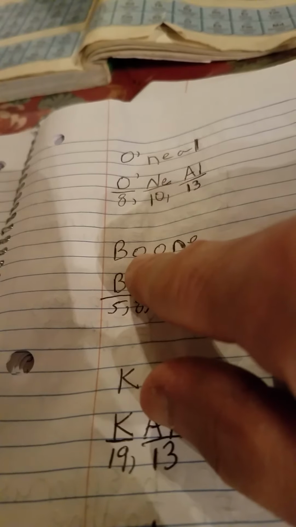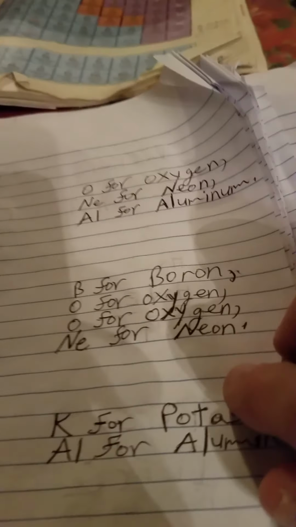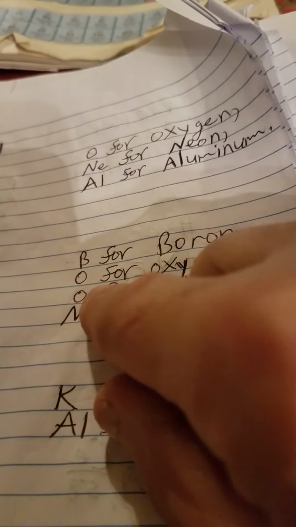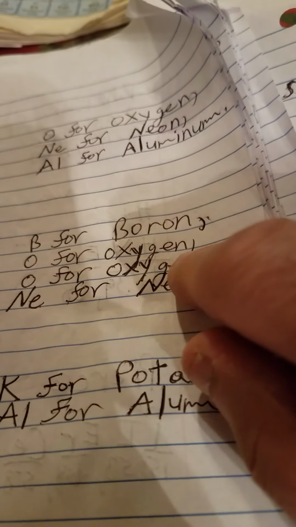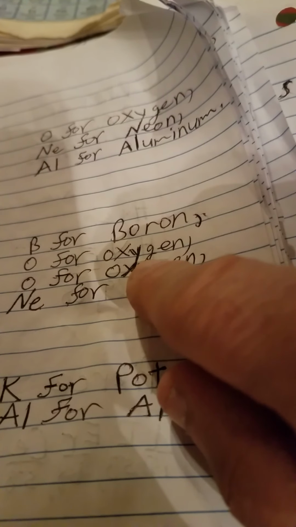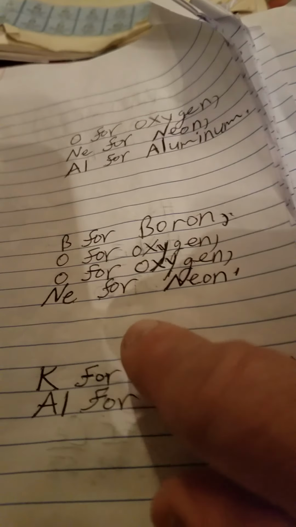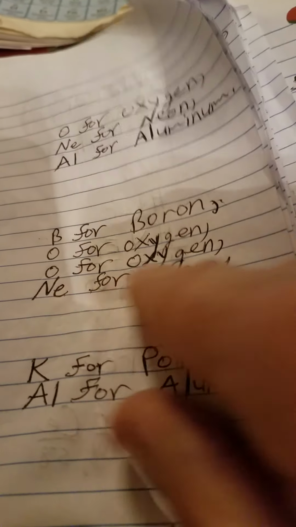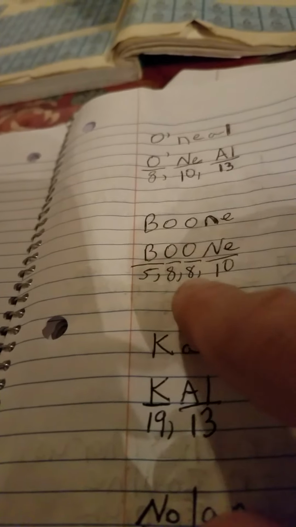Because we have it twice, a capital O. And capital O is the chemical symbol for the element oxygen, spelled O-X-Y-G-E-N. And I wrote it twice. See here, O and O for oxygen. We have it twice here.